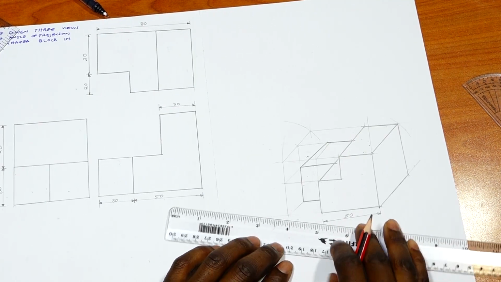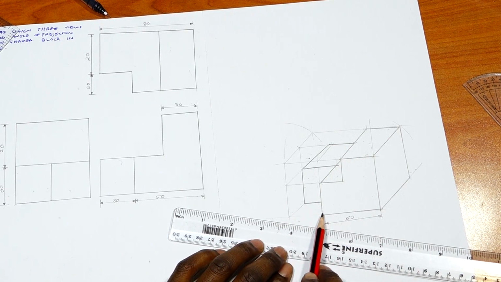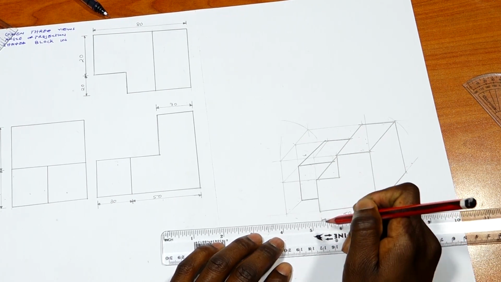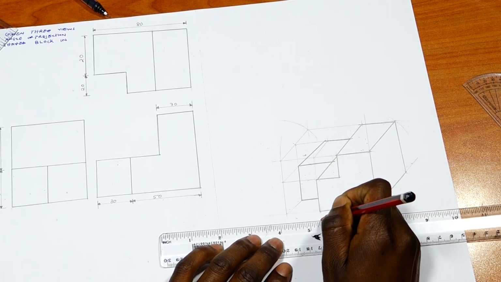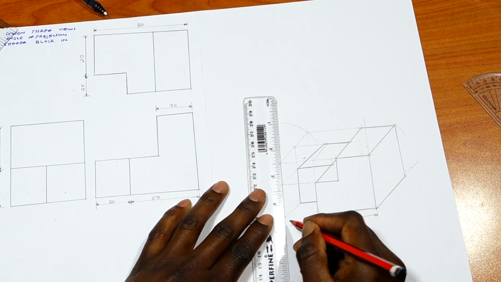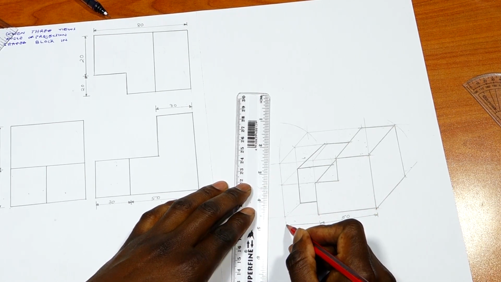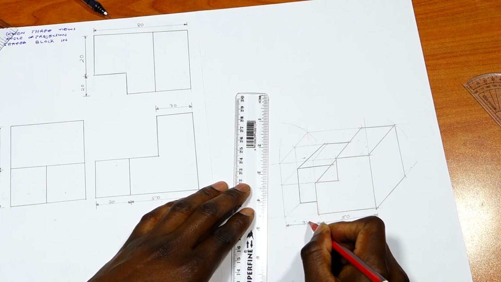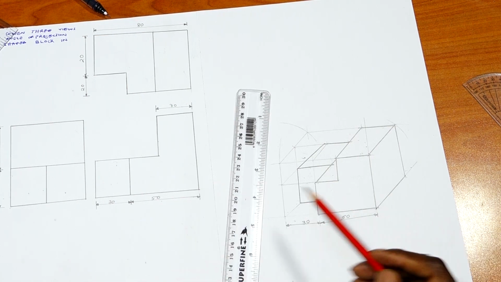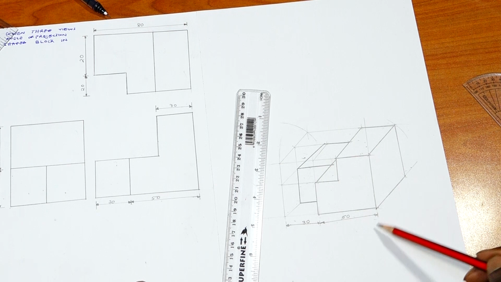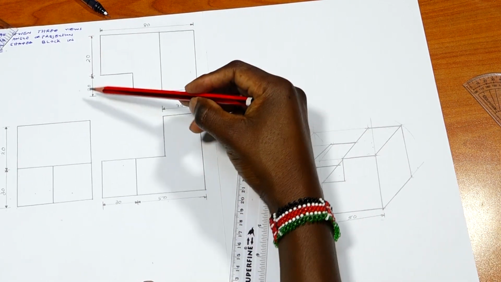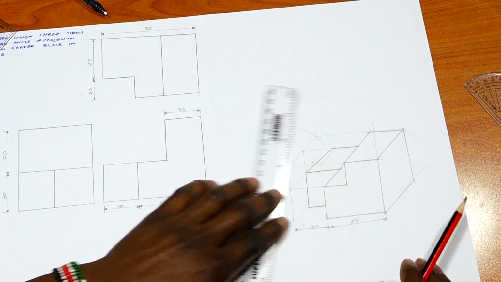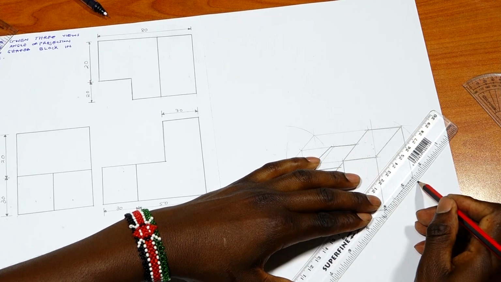We can dimension from here. Now from here to here is 30, as we can see from the view. We can add 30. From here, this is the receding length. Now the receding length that we are given here is the same as the width. So the receding length is 40, and we dimension it as 40.